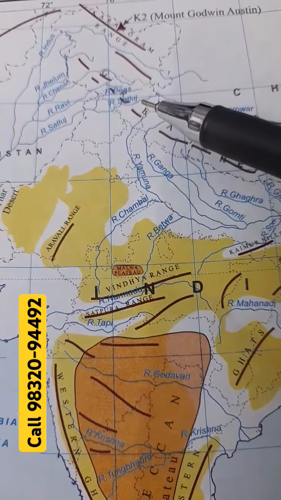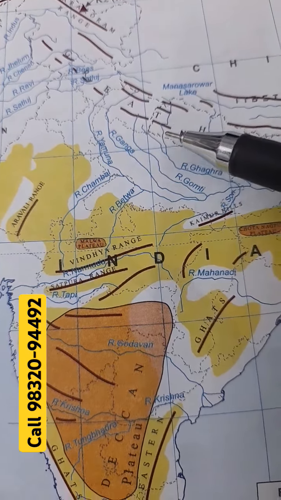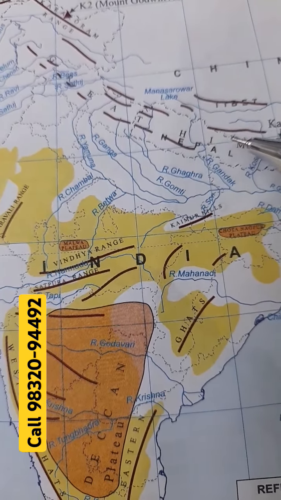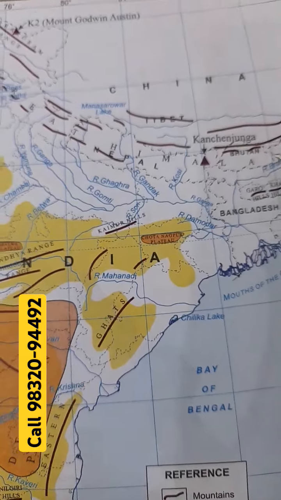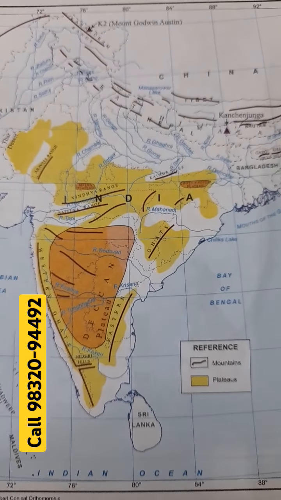But please keep in mind that it should not intersect the rivers. They should be discontinuous. Avoid crossing over the rivers. In this manner you have to mark, so that you can score good marks.